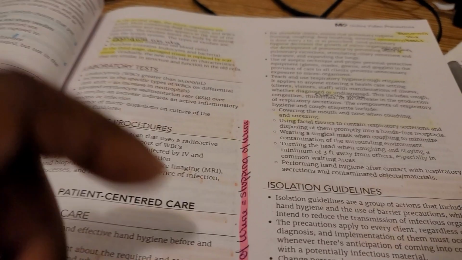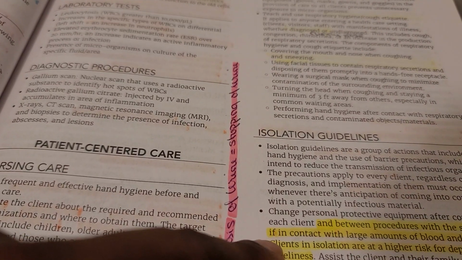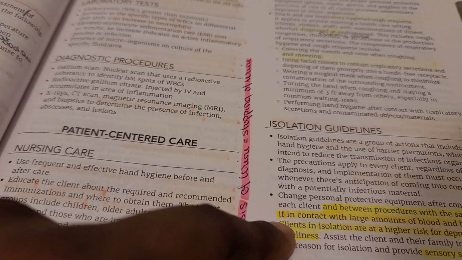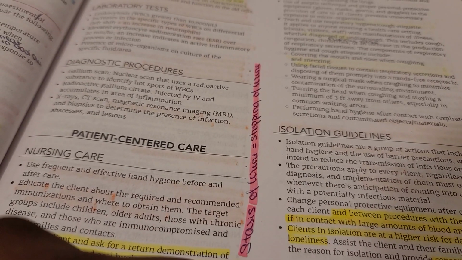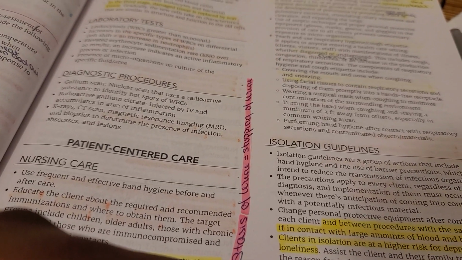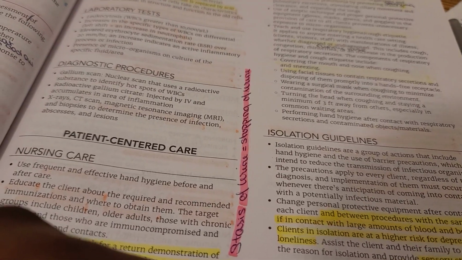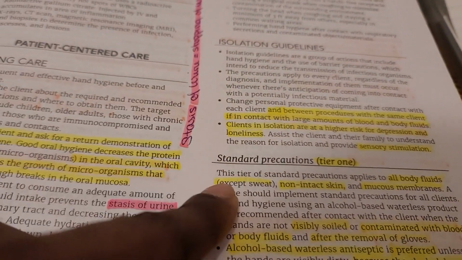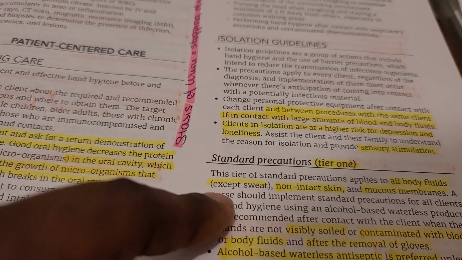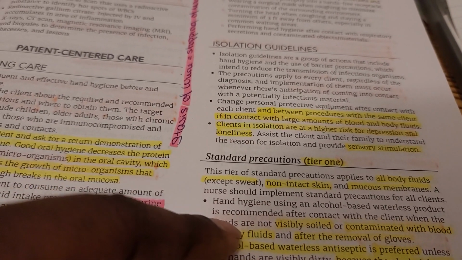Keeping it crazy. Okay. Change personal protective equipment after contact with each client and between procedures with the same client if in contact with large amounts of blood and body fluids. Clients in isolation are a higher risk for depression and loneliness. Assist the client and their family to understand the reason for isolation and provide sensory stimulation. Standard precautions, tier 1. This tier of standard precautions applies to all body fluids except sweat, non-intact skin, and mucous membranes. A nurse should implement standard precautions for all clients.